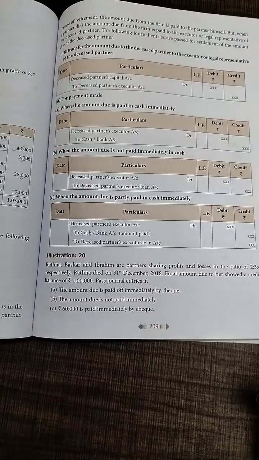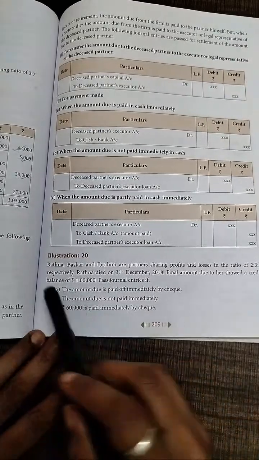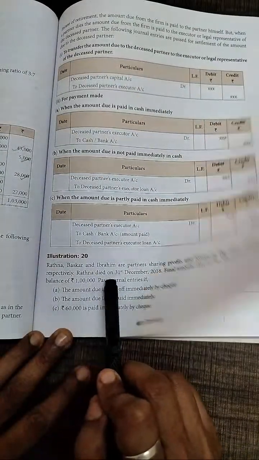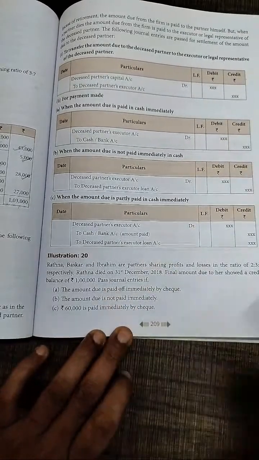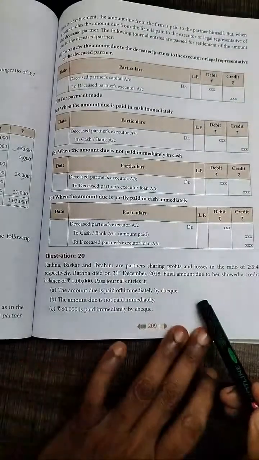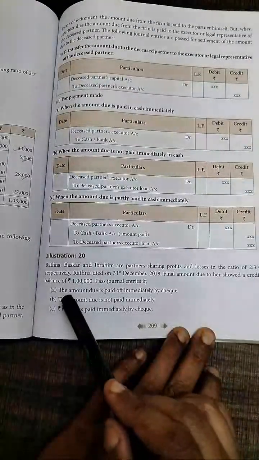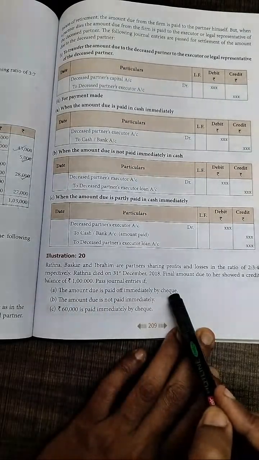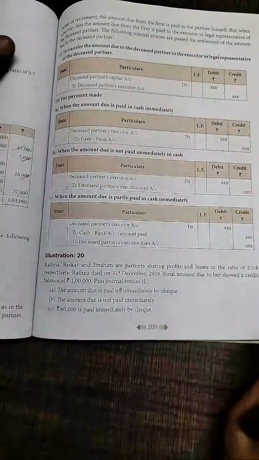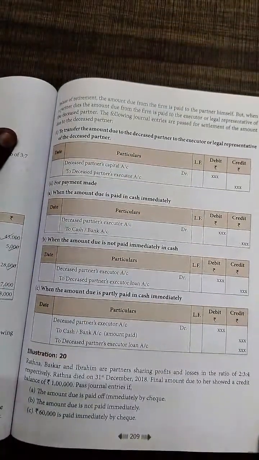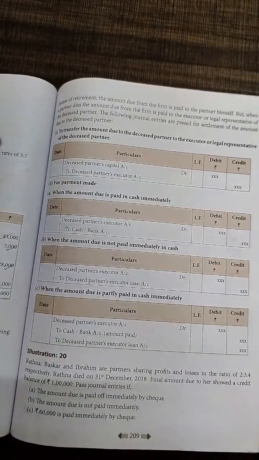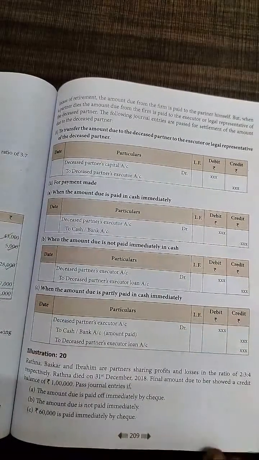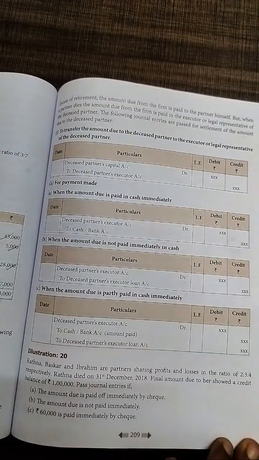What is the difference? Here, the partner Ratna has died. When a partner dies, how do they settle the due amount belonging to the deceased partner? Let's take the first situation. If the amount due is paid immediately by check, how can they pay when the partner has died? The due amount is paid to the executor or legal representative of the deceased partner.